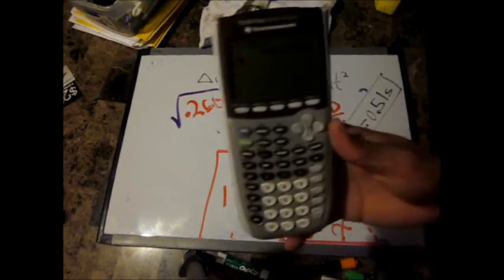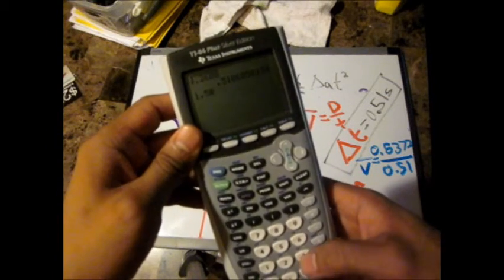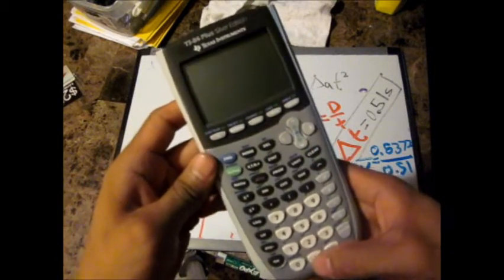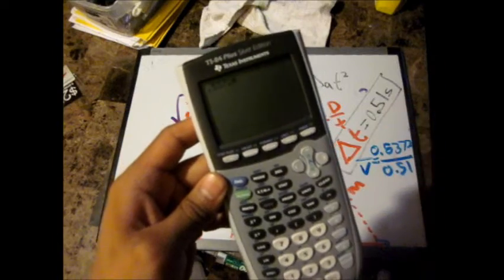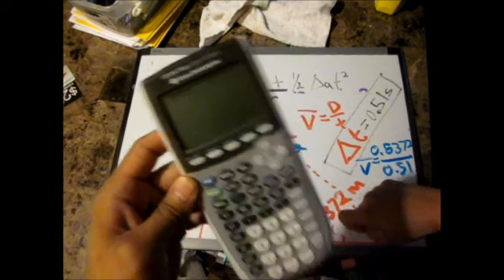So let's go ahead and do the math. Here we go. 0.5372. Oh wait, why does it say 1.5? 0.5372. That's our displacement of x. That's our change of x right here, what we're given in the beginning.